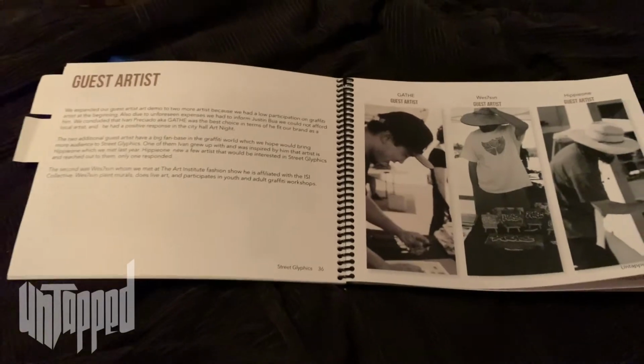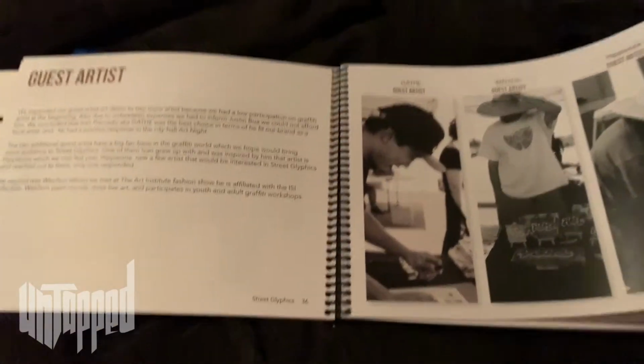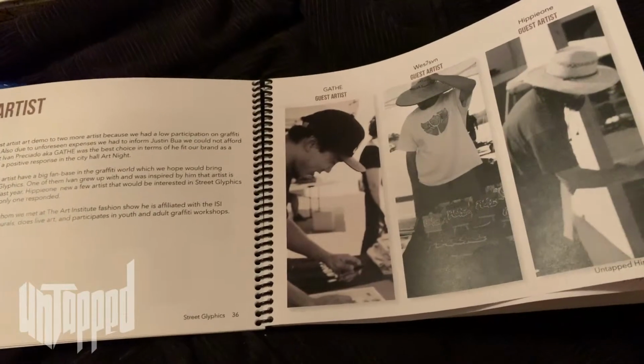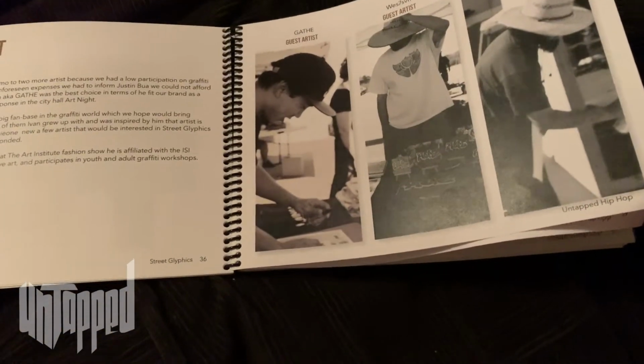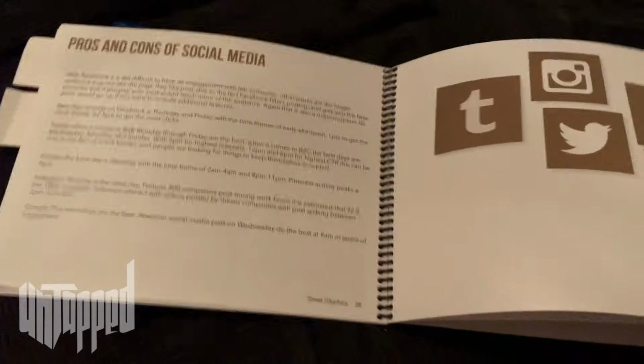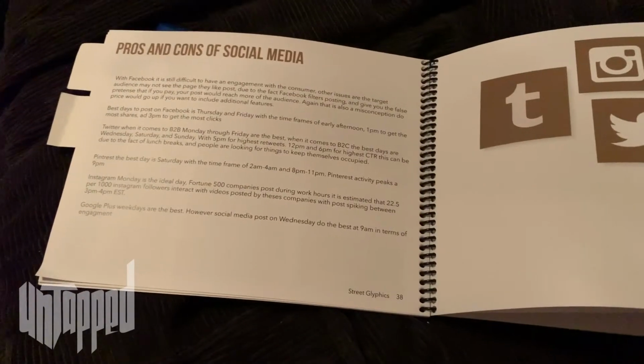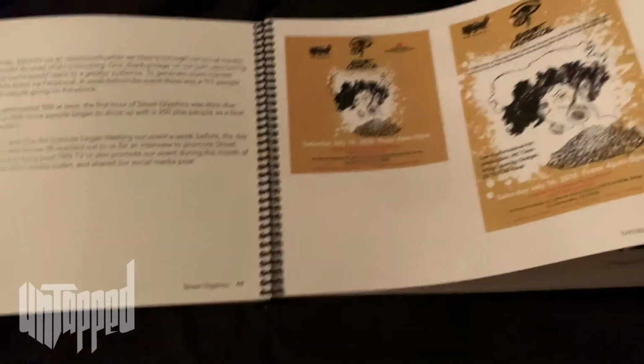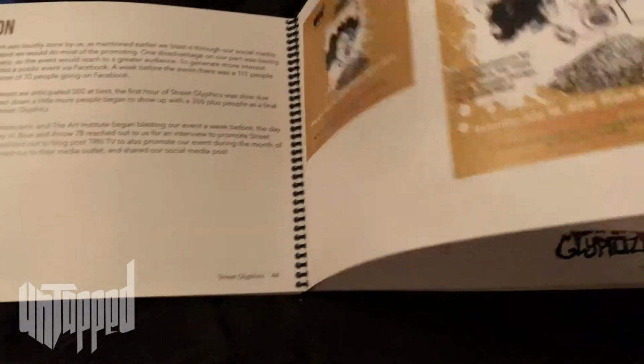I also mentioned who our guest artist was at the time, to create more excitement, and again went more into research and how we were going to execute or promote the event.